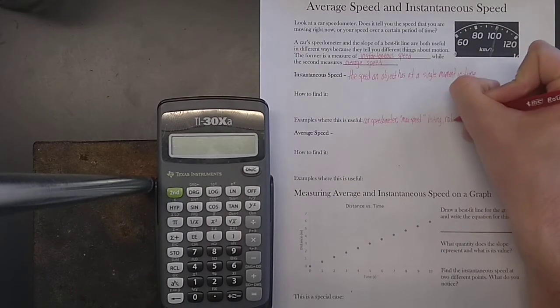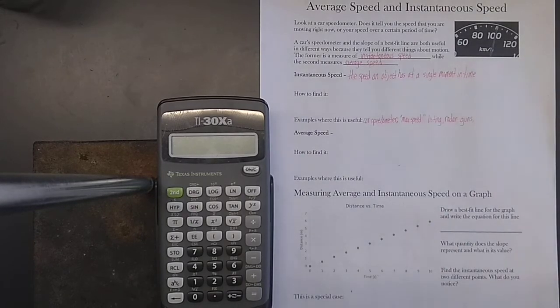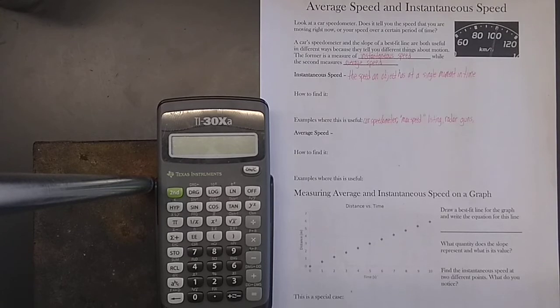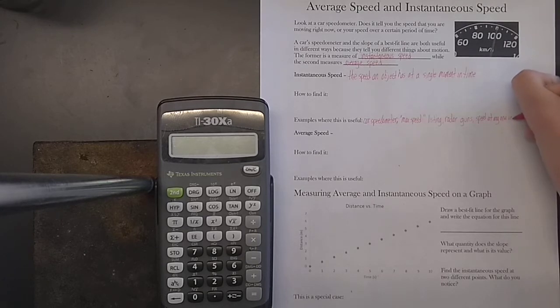Radar guns, whether you're talking about a radar gun in a police car or a radar gun measuring how fast a baseball is thrown or a soccer ball is kicked or a volleyball is spiked or a golf ball is struck, those all measure instantaneous speeds, the speed at one instant in time. Basically, anytime you're trying to find the speed at any one instant, that's an instantaneous speed.